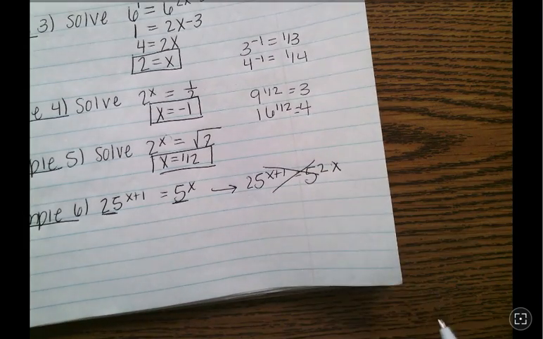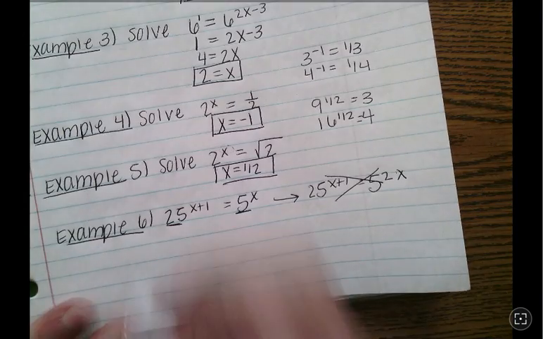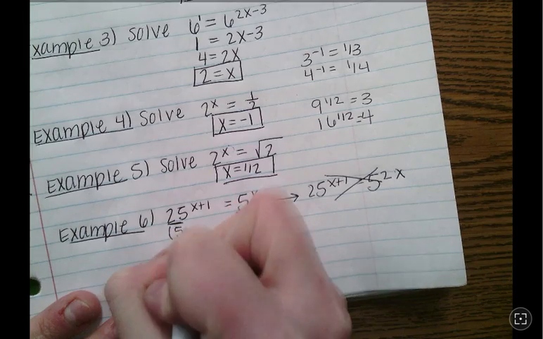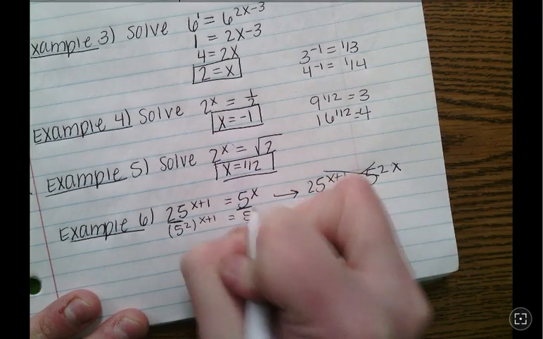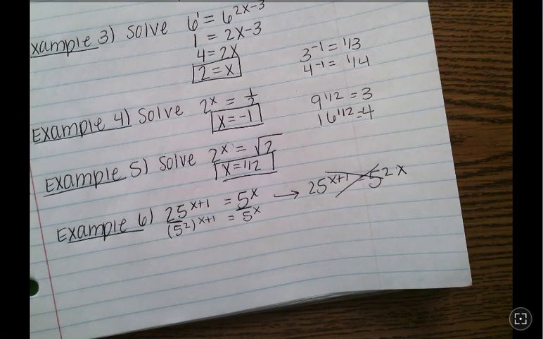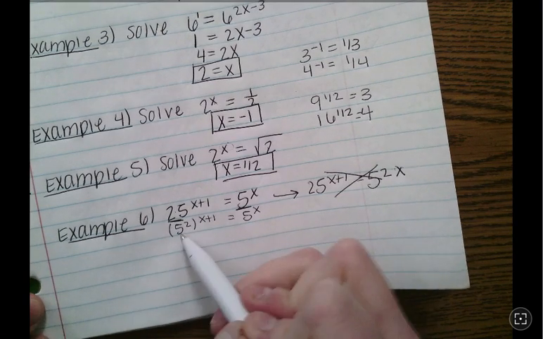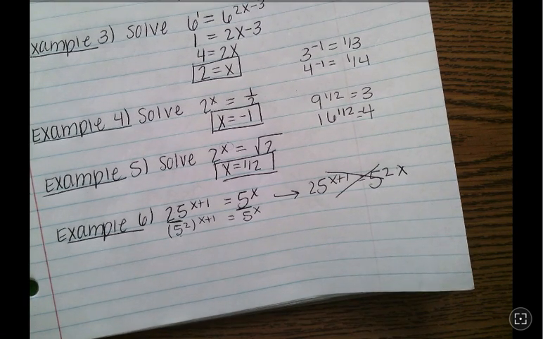But I want you to use that same logic and say, well, what if we did this? What if we wrote 25 as 5 squared to the x plus 1 and kept the other side the same? Now you haven't changed a thing. Everything still stays the same. 25 is just 5 squared instead. So you want to keep the smaller base. Write that on your notes for full points. Keep the smaller base, change the bigger one.